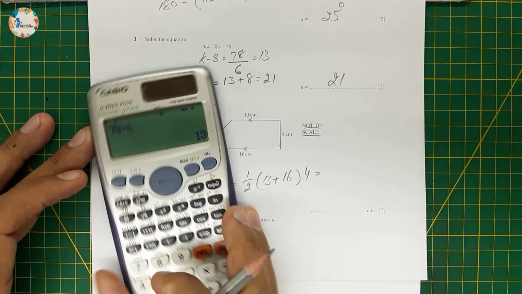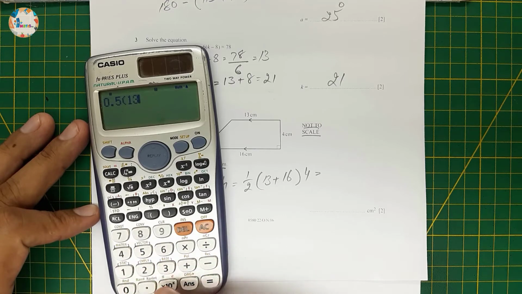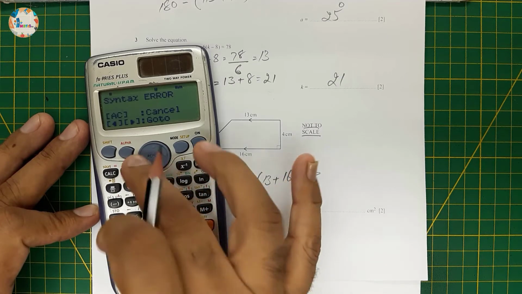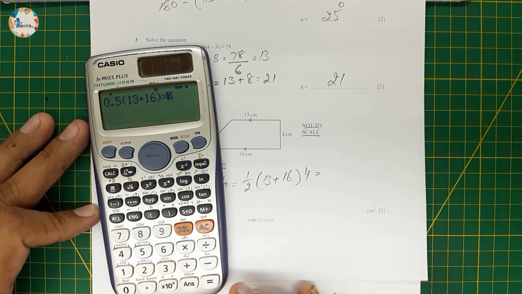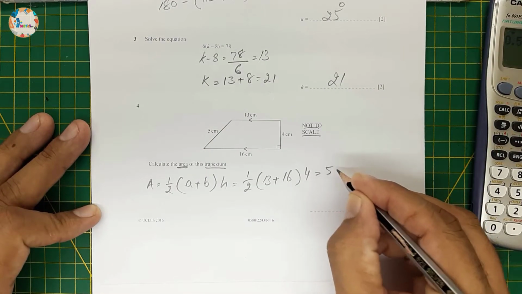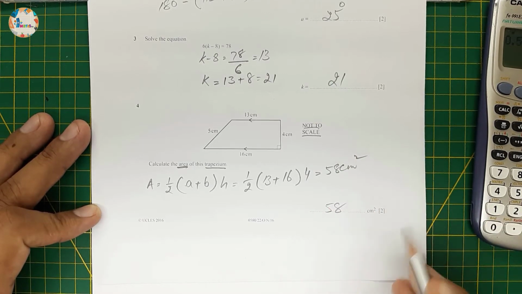This is 0.5 times (13 plus 16) multiplied by 4, which will be equal to 58 centimeters squared, so we'll write here 58.